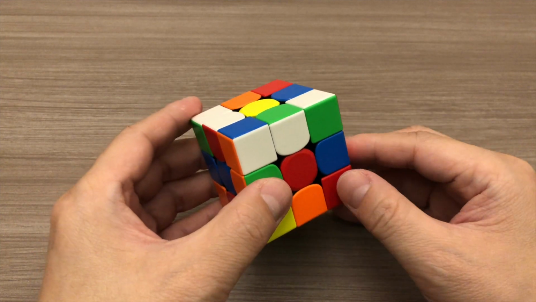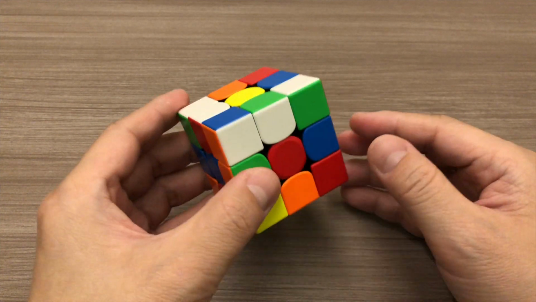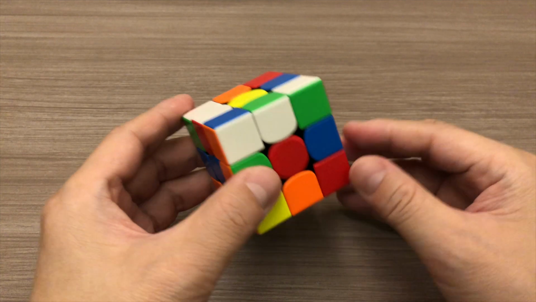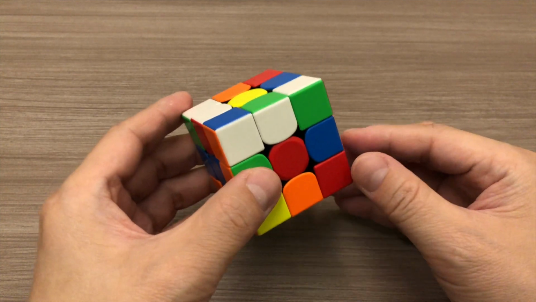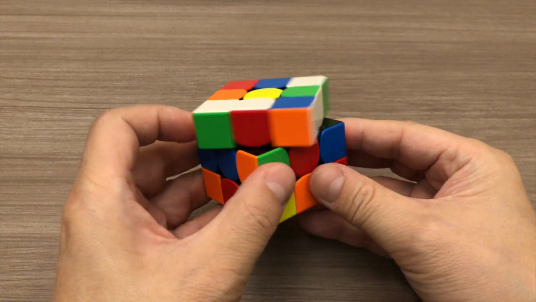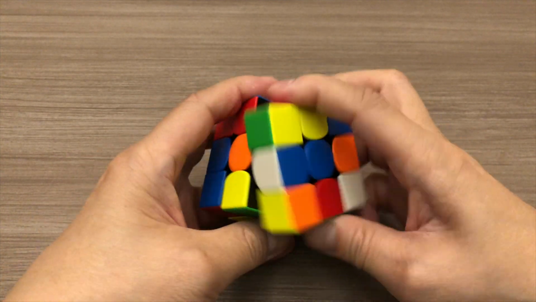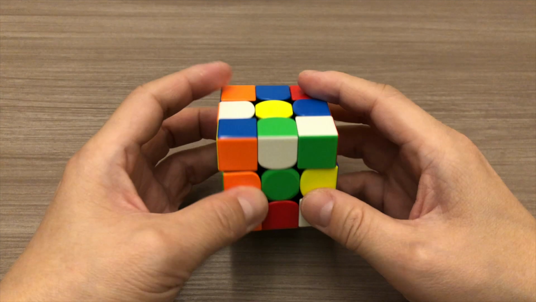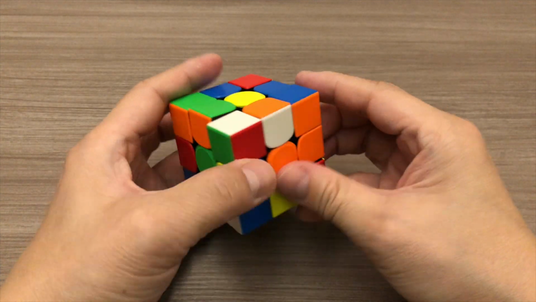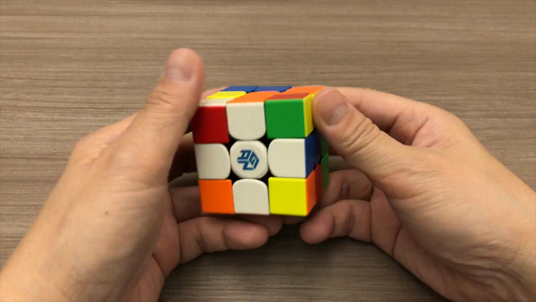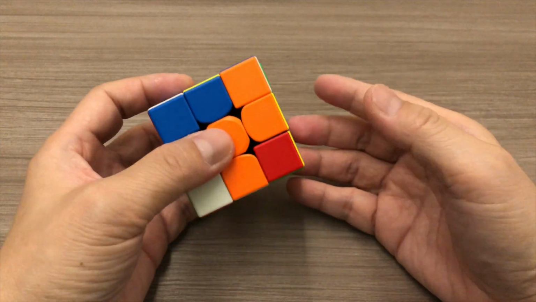For the first step, we'll do the cross. There is no algorithm in this step, but we can easily solve the cross intuitively. Our cross is solved.